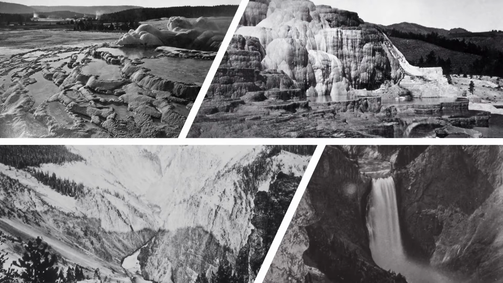So here is a picture of Mammoth Hot Springs. And so you see the travertine terraces of Mammoth Hot Springs, and here's some more travertine and sinter deposits. Here's a photograph of the Grand Canyon of the Yellowstone. And here is a photograph of, I'm not sure if it's the upper or lower falls of the Yellowstone, but it's one of the falls of the Yellowstone River in the Grand Canyon of the Yellowstone.